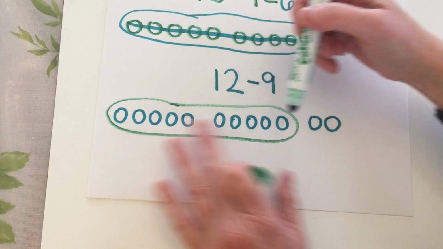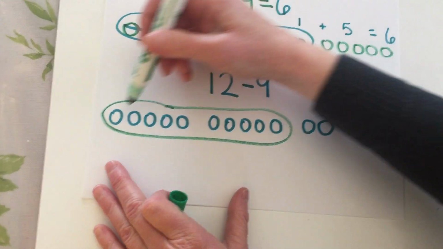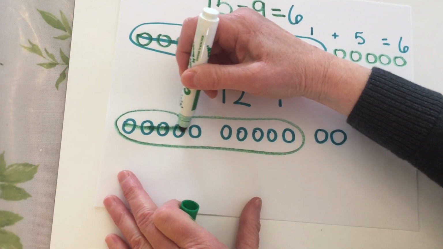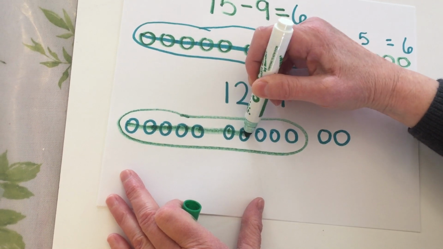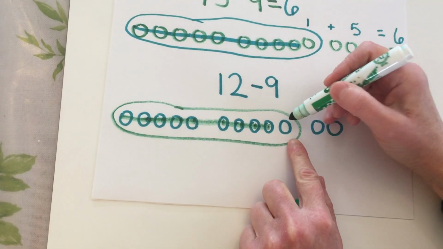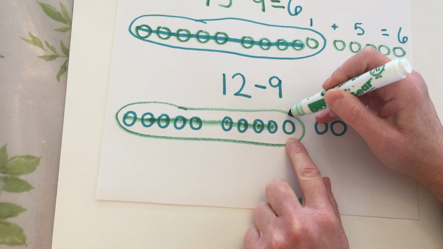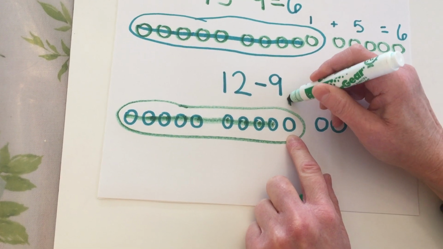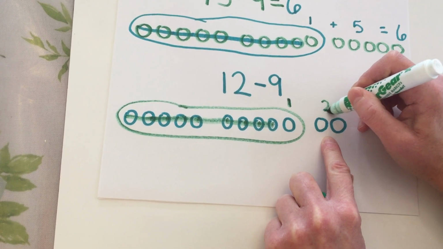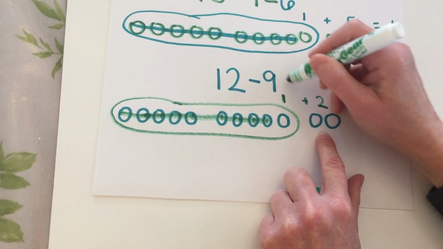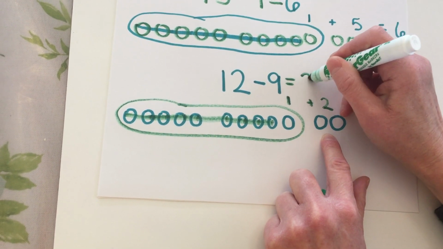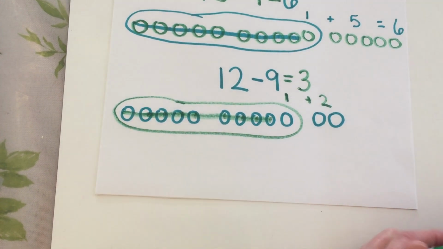See how I have a 10 and a 2? 10 and 2 are 12. 1, 2, 3, 4, 5, 6, 7, 8, 9. Do you see we always have that 1 left over when we take 9 away from 10? So there's 1 here, and there's 2 here. And if we add those together, we have 3 left over.